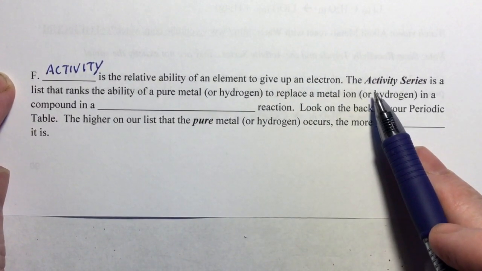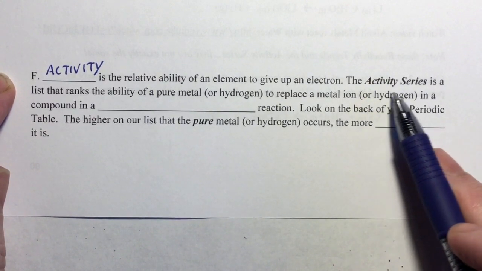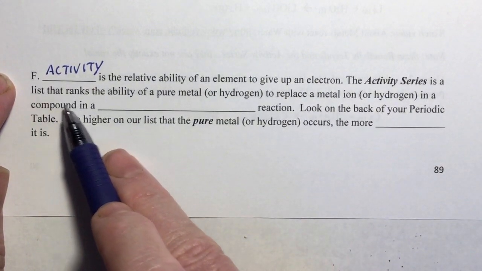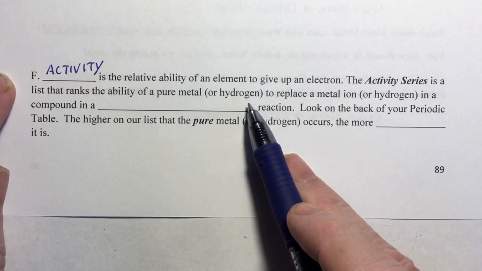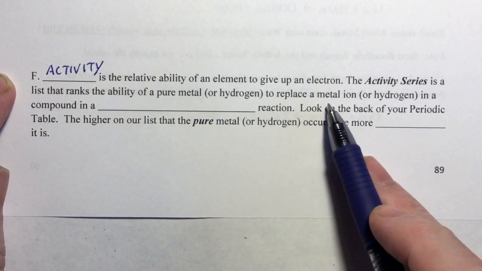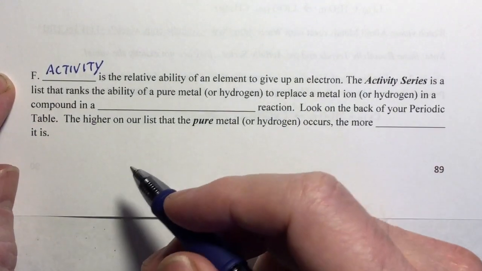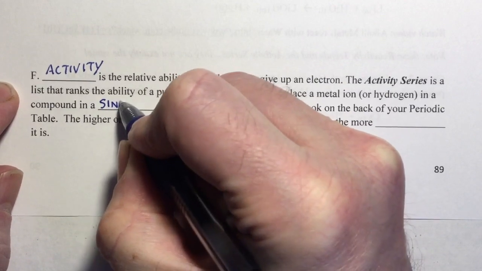We can rank the relative activity of elements in an activity series. So the activity series is a list that ranks the ability of a pure metal or a hydrogen to replace a metal ion or hydrogen in a compound, and we're specifically interested in single replacement reactions.